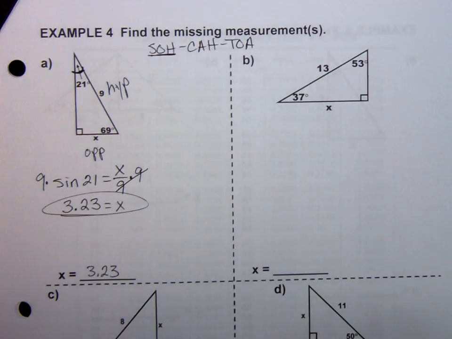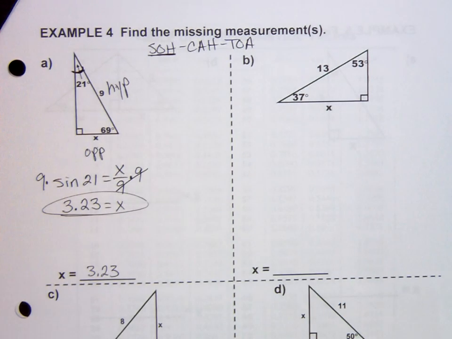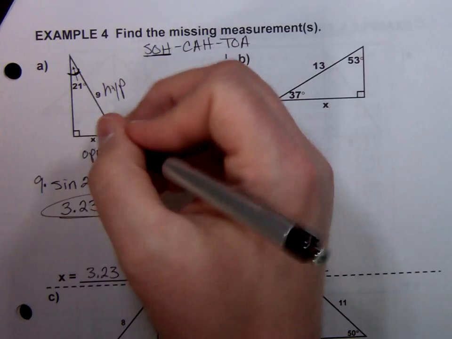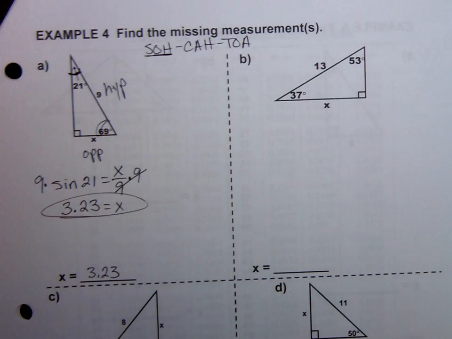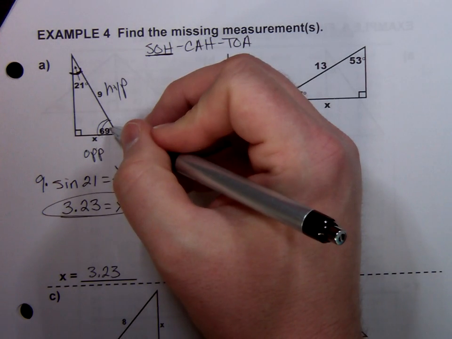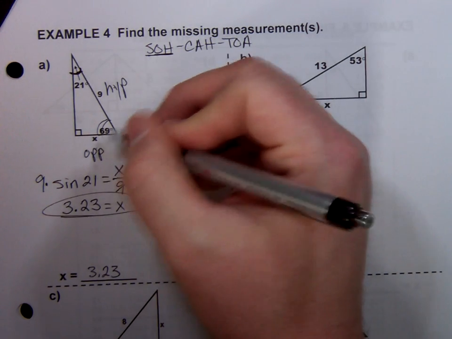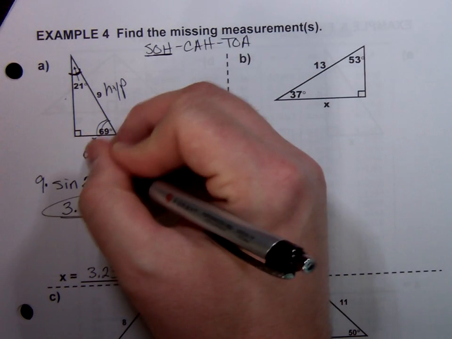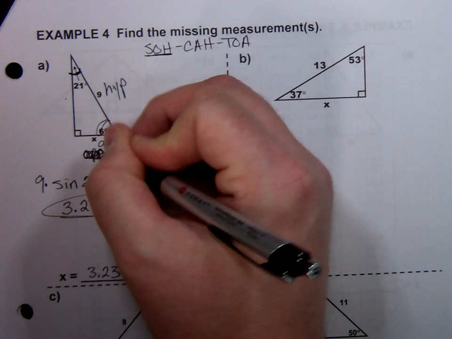Now, remember earlier I just chose to use the 21 degree angle. I've done the entire problem. There's no need for me to do anything else, but since I'm doing notes here and just showing you how things work, let's do it a different way. Let's say earlier I chose the 69 degree angle. Well, if I chose the 69 degree angle, then this is no longer the opposite side. This side is opposite. This is the adjacent side. Remember, it switches if you switch which angle you're using.